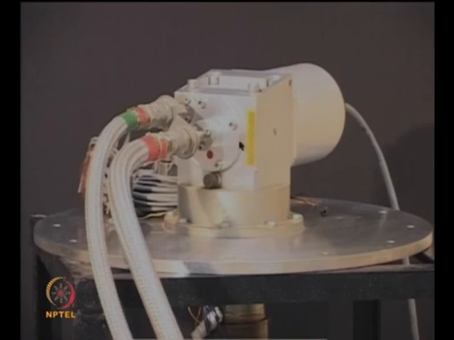There is a rotary valve which is housed in this, and there is a motor which is driving this rotary valve. The power supply to this motor comes from the compressor, and one can also decide whether it should run at 1 hertz or 2 hertz. That can be decided by the input given on the compressor. So, this housing has the rotary valve which is driven by this motor.